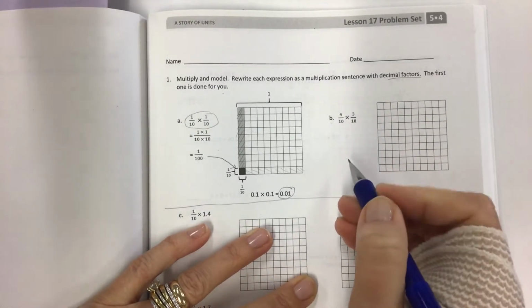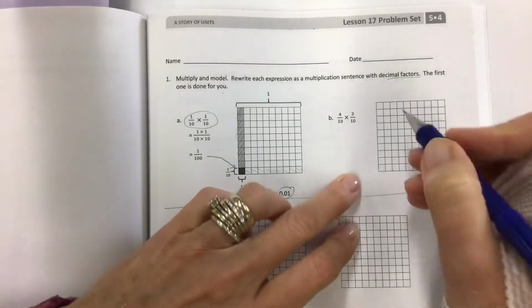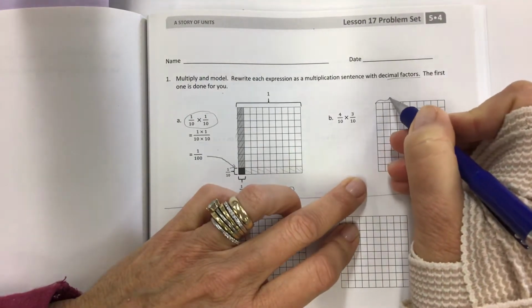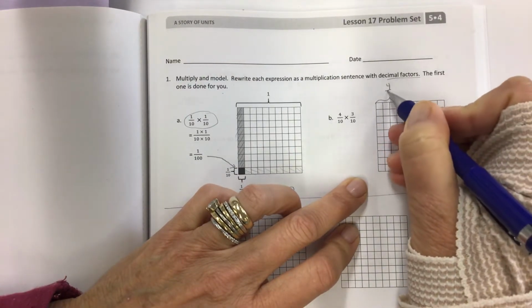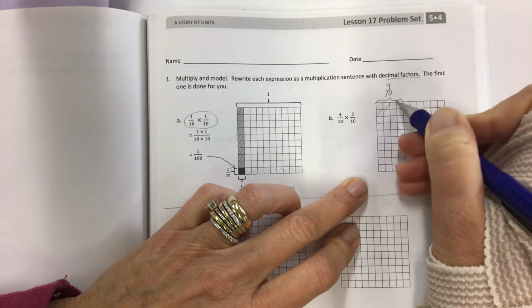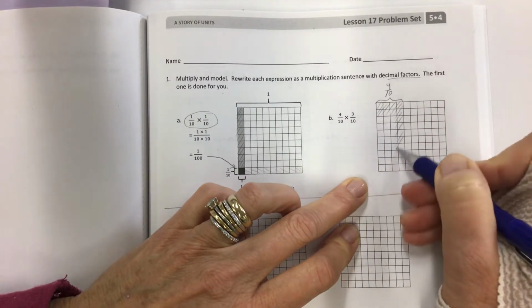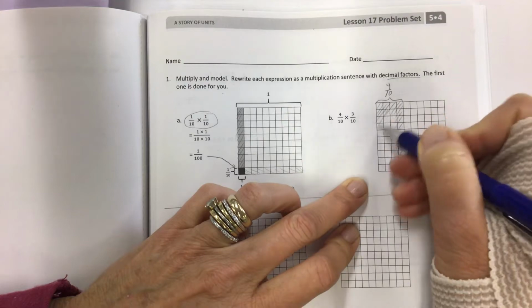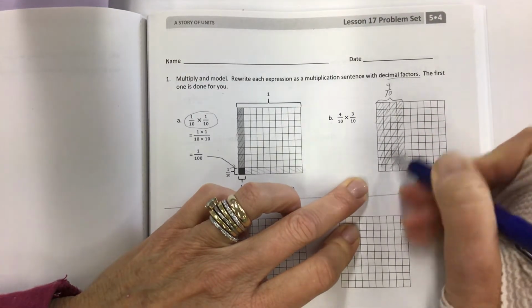Okay, so we have 4/10 times 3/10. So what you want to do is you want to show the 4/10 in shading. I'm going to do my best to make this neat. Okay.